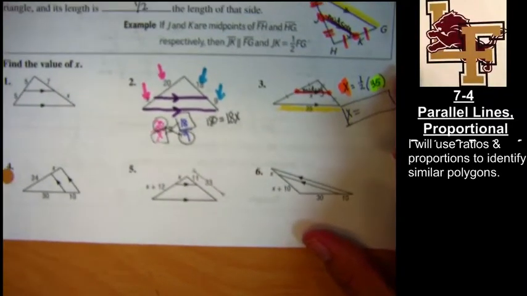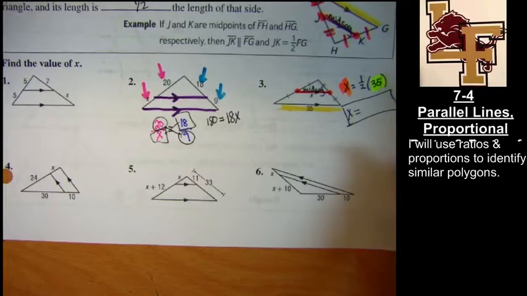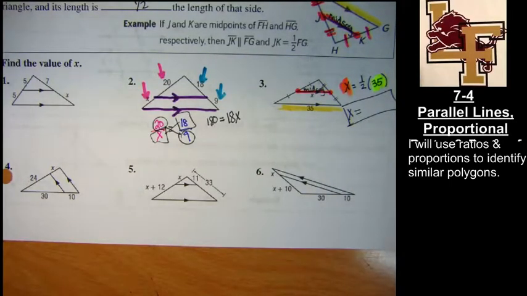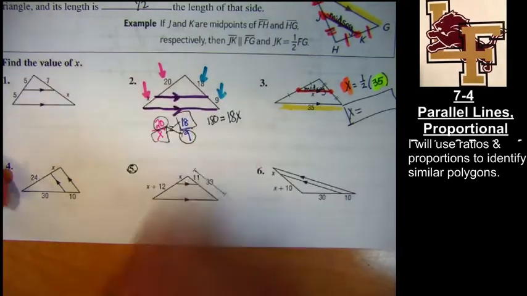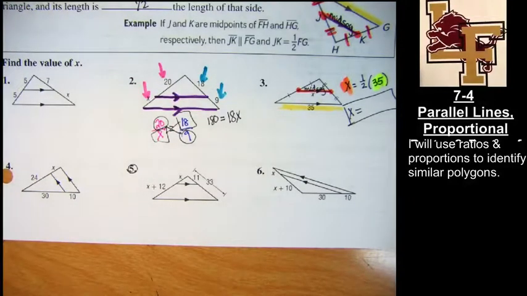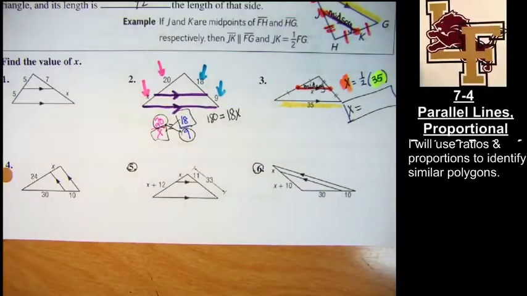I have 4 other examples for you. I'd be happy to do no more than 2 of them with you right now. Which one or ones would you like to see? 5? Any others? 6? I heard 4. Which one, 6 or 4? 6. All right, so we'll do 5 and then we'll do 6.